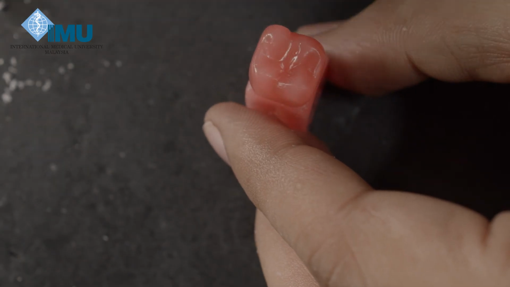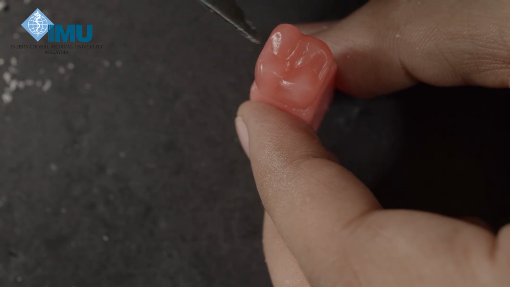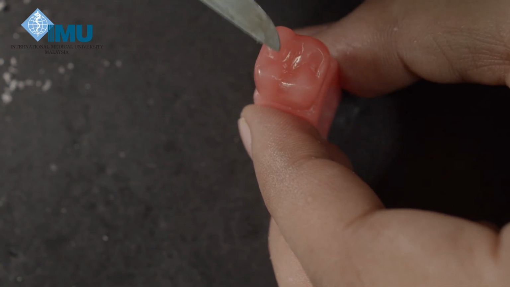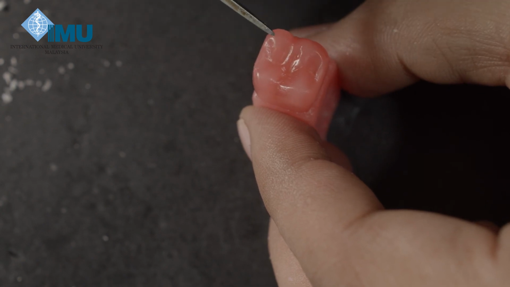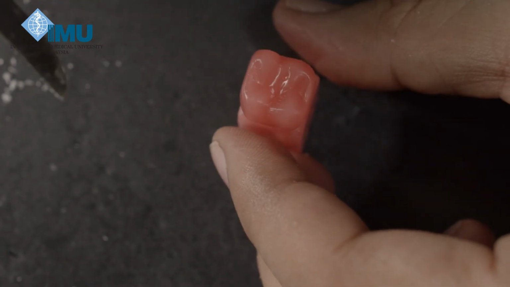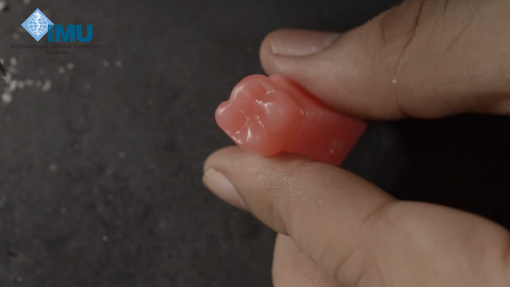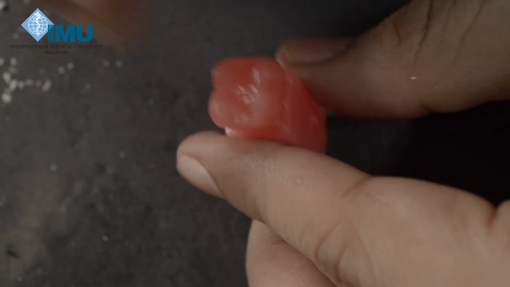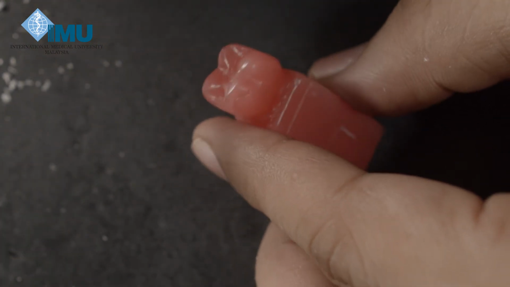And once you draw that, start with any one of the cusps. If I'm not wrong, I think we started with the distobuccal, this one. Once we did the distobuccal, we went on to the distolingual. Then we started with the mesiolingual and also the other one. So this is how you should carve a maxillary molar. And of course it takes some practice, and if you know how to do it, the amount of wax reduction is very little.